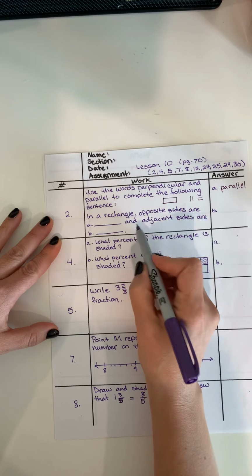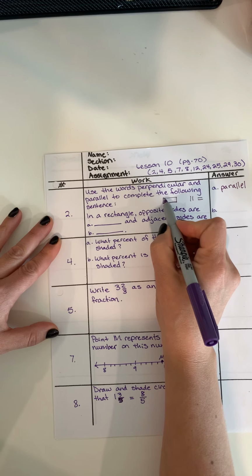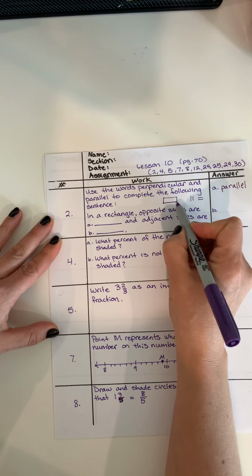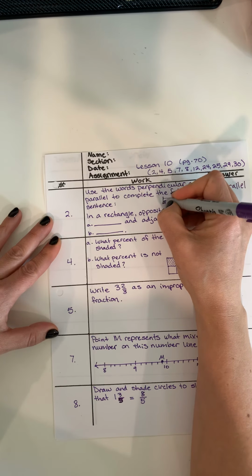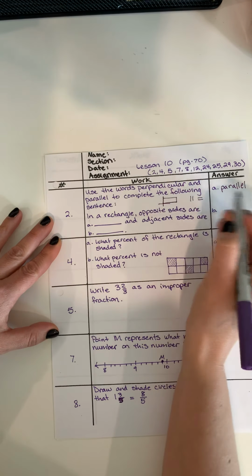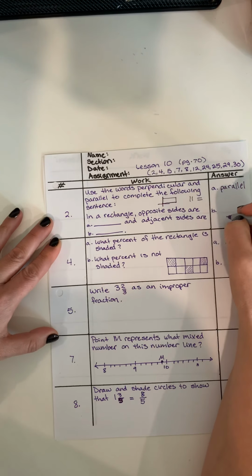And then adjacent sides means the sides that are next to each other. So this one and this one, this one and this one. And if you think about those as lines, they intersect at 90 degrees, so they are perpendicular.